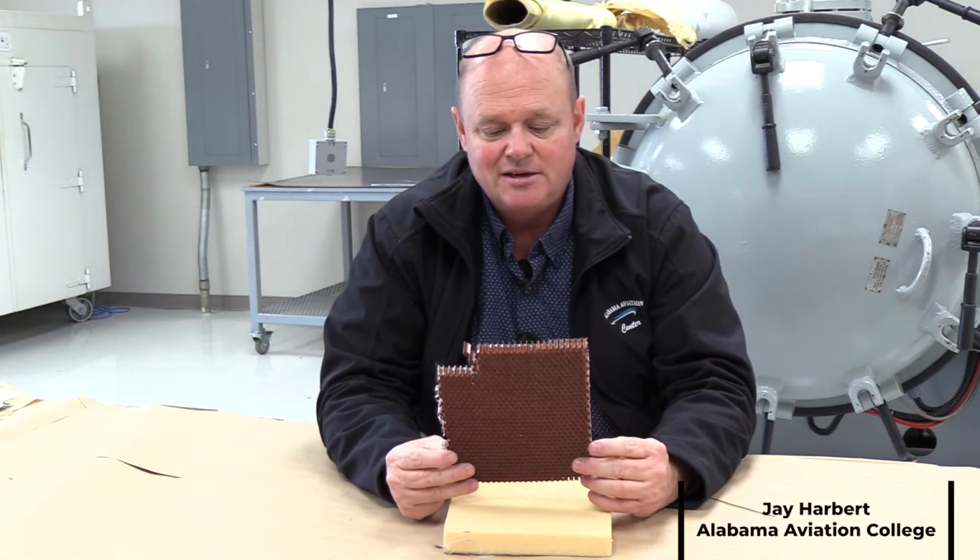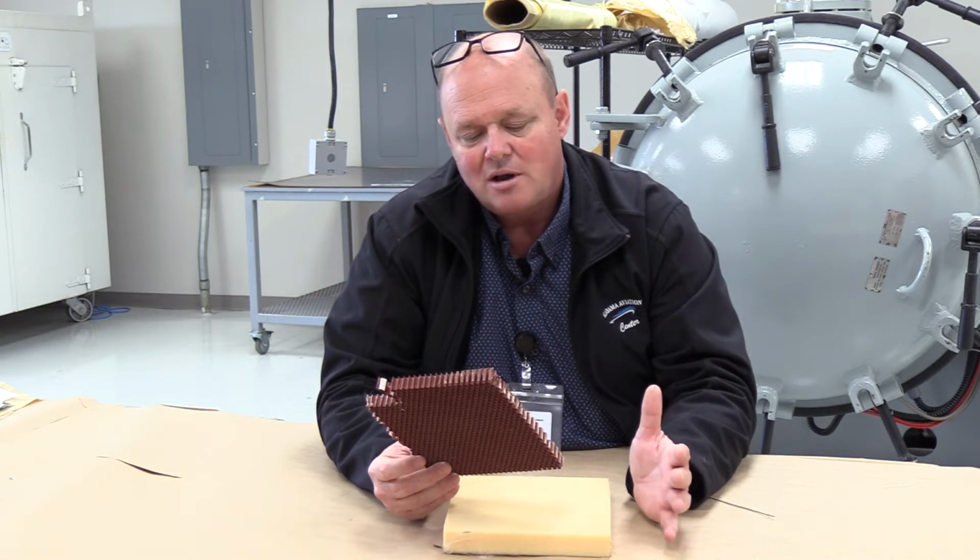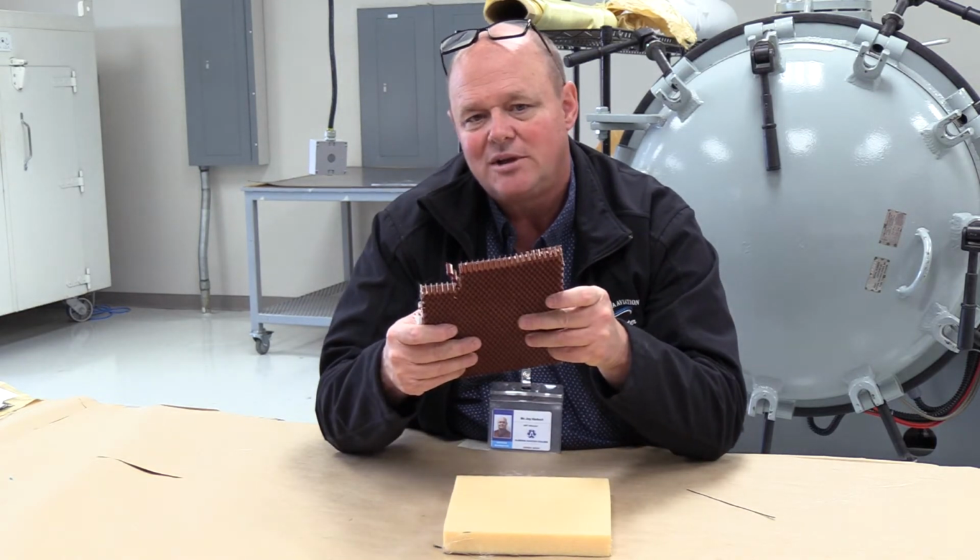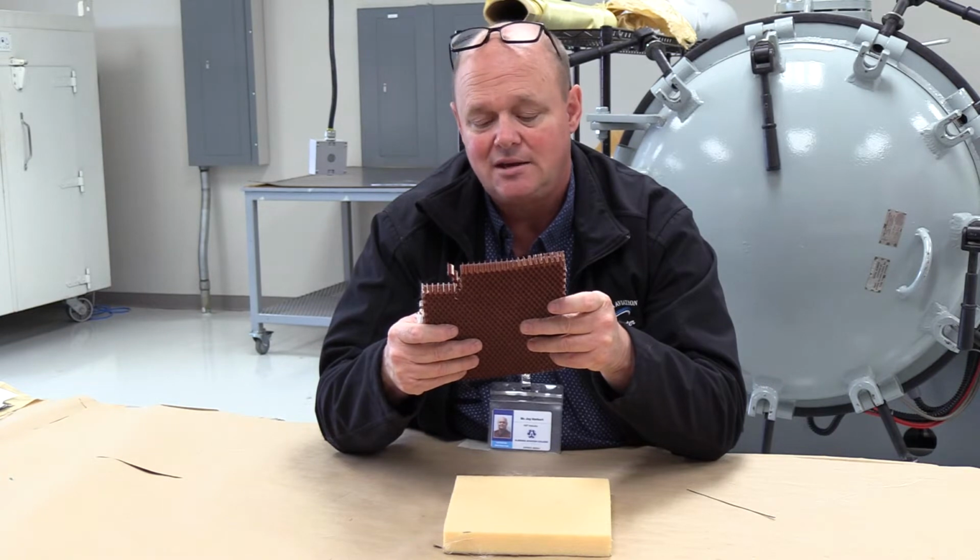As a matter of fact, in many cases, by adding a core material, we can make a part up to 37 times stiffer without much of a weight penalty. That's a pretty awesome gain.